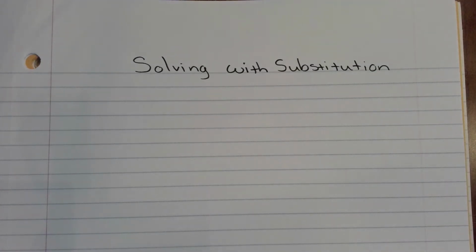So we've already learned how to solve a system with graphing. And graphing is a wonderful tool for being able to solve. However, if you wind up having a fraction in your answer or a decimal in your answer, the graph might not always be the best, most accurate way for solving. So there are other ways that can be done algebraically.